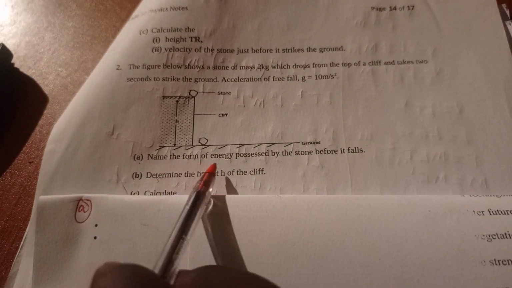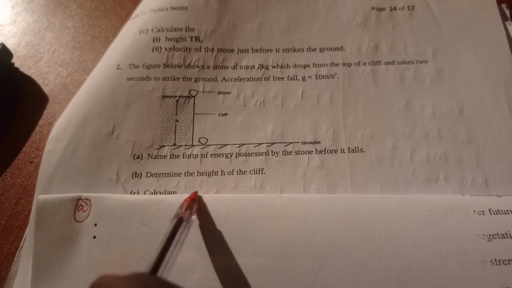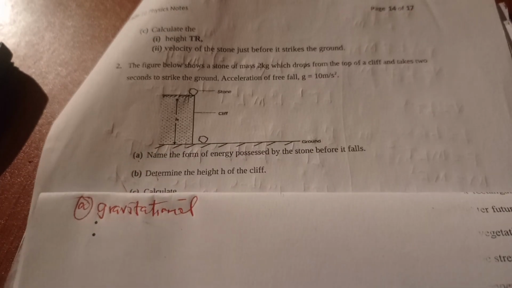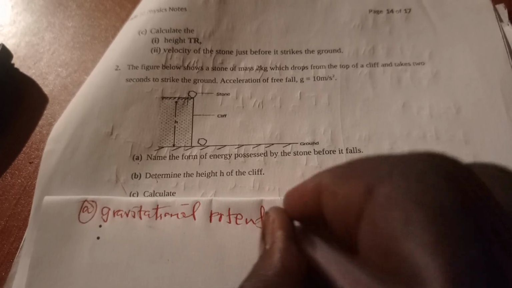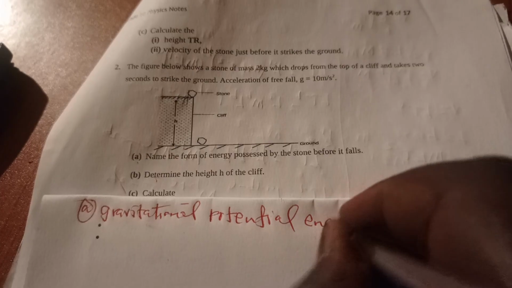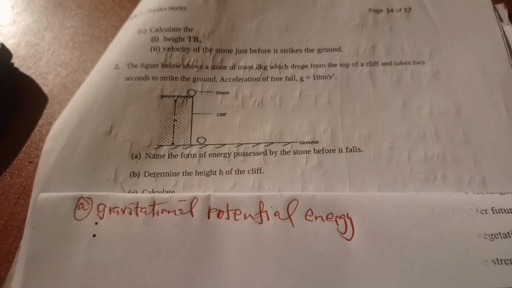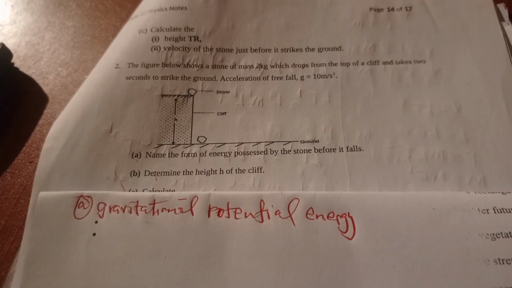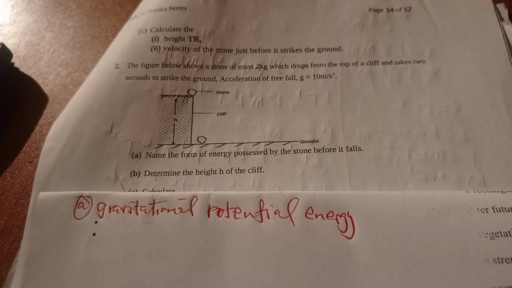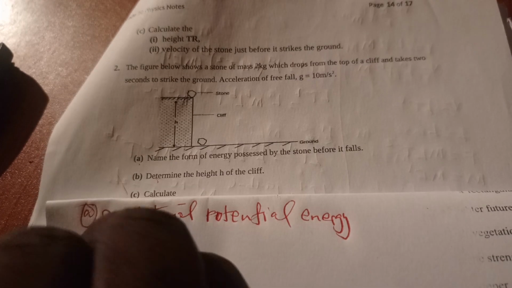Then the first question, question A, is saying, name the form of energy possessed by the stone before it falls. This stone had what we call gravitational potential energy, because the stone was raised above the ground. So the stone had gravitational potential energy on top here.